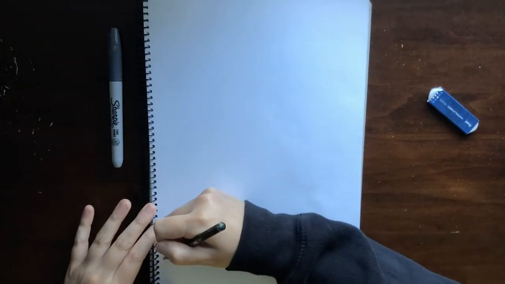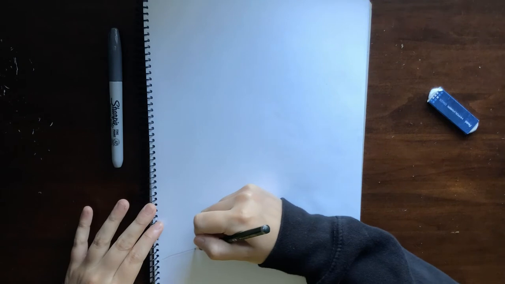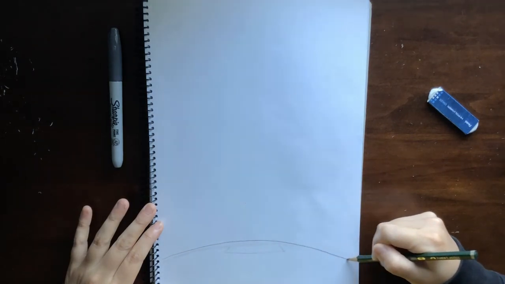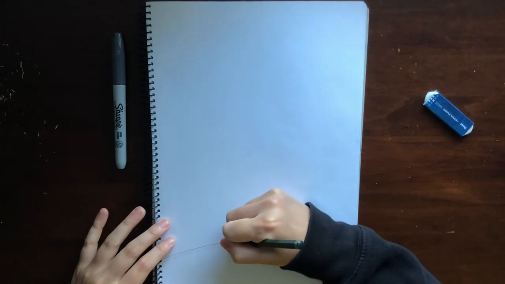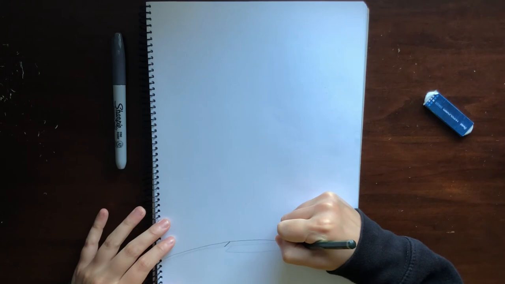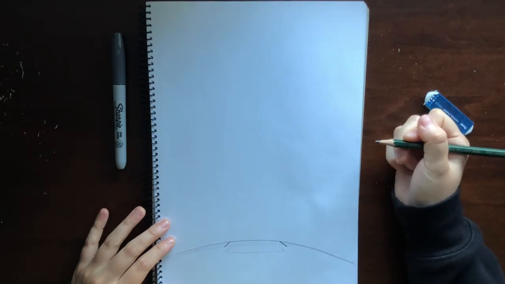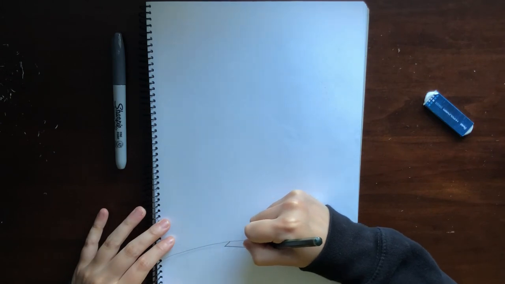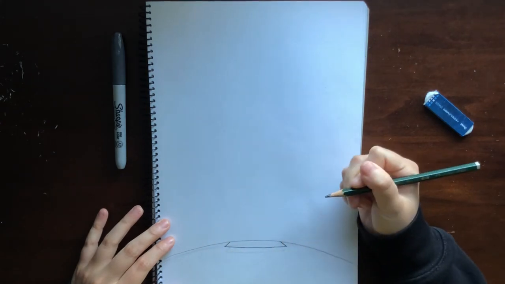To start off, we draw the ground first. For the stairs, we're gonna draw two slanted lines like this, and then connect them together.